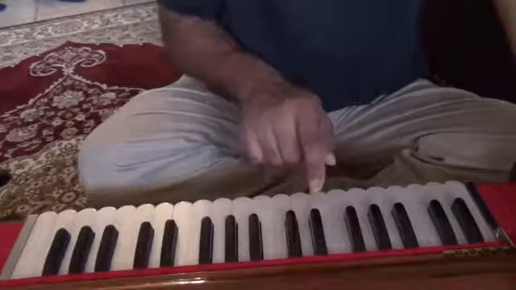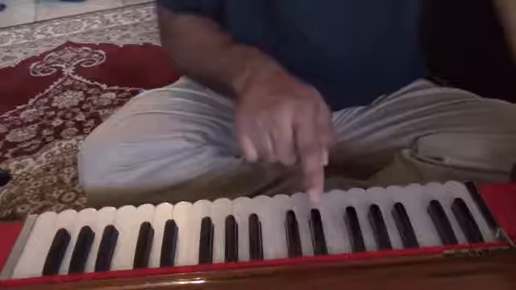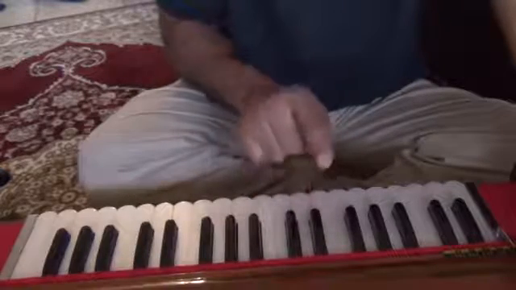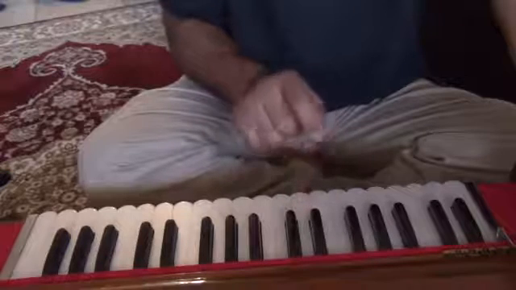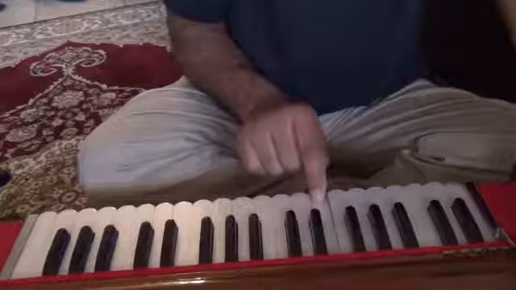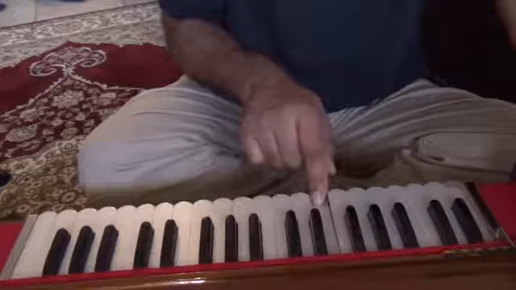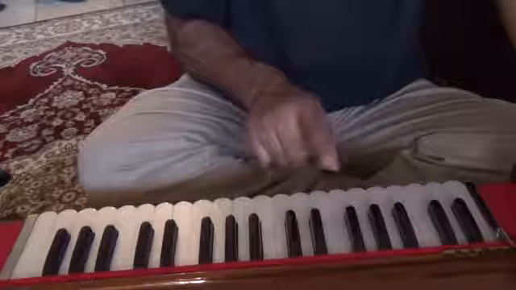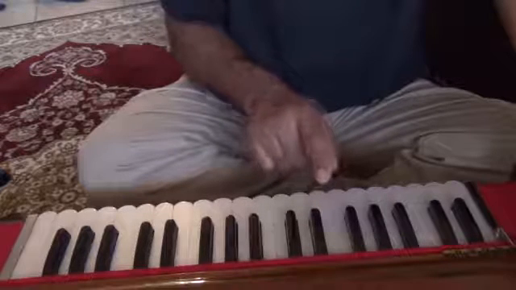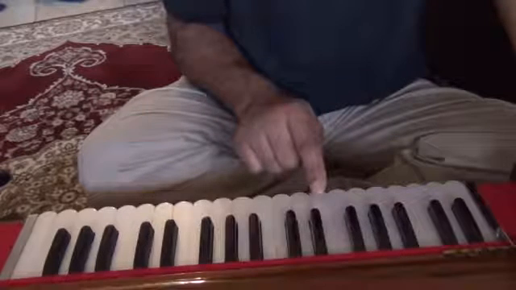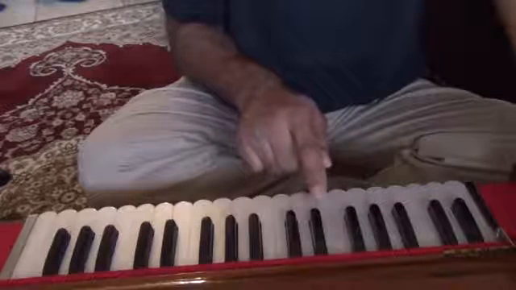Now, the black notes are named in reference to the white notes. If we go from any note to the next note above or below it, the interval is a half note, or in the English system, it's called a semitone.